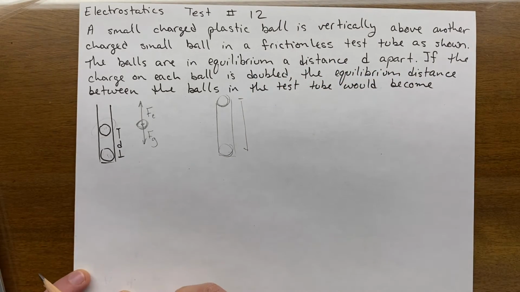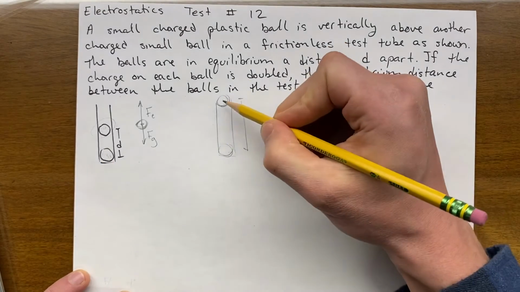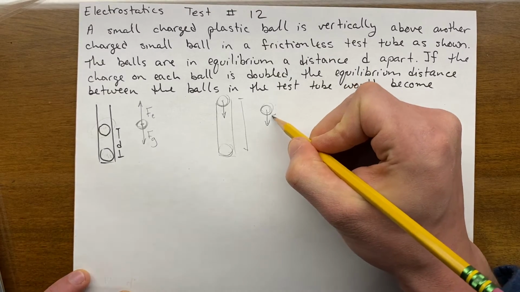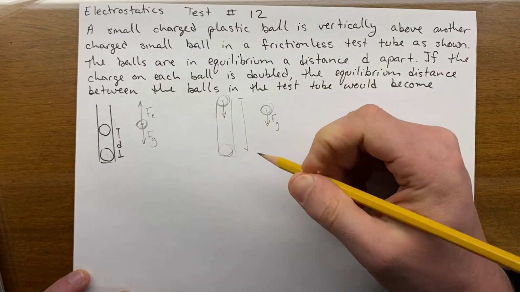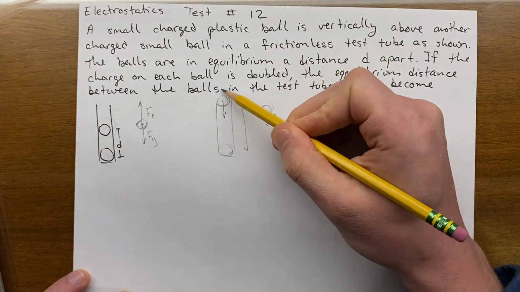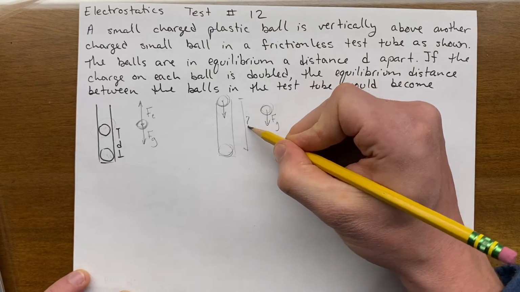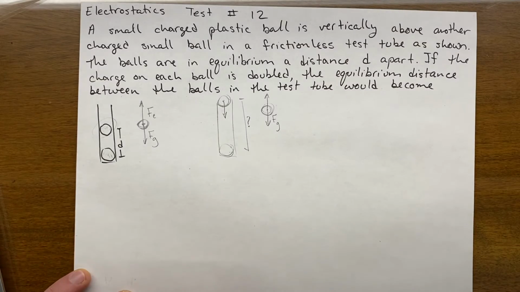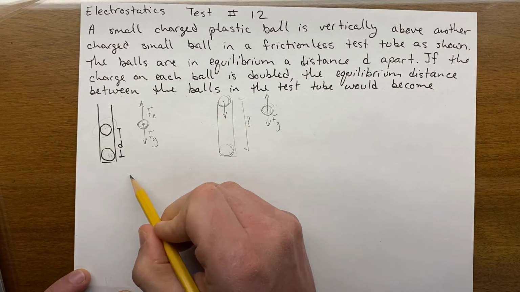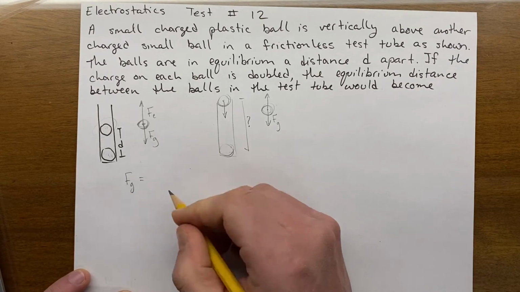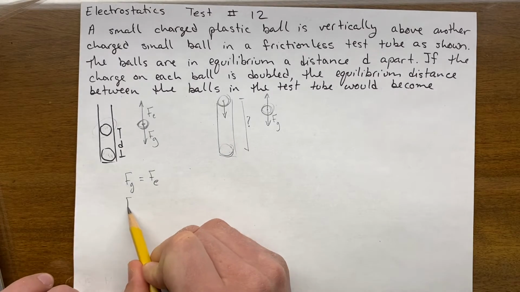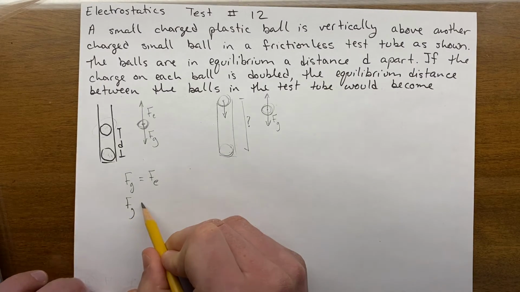Now let's think about this. At this distance, has gravity changed on that top sphere? No. It still feels Fg, which means we're looking for the distance away, this distance, where the force will still be equal to Fg. So over here, we said Fg equals Fe. So that Fg is a constant. It's some number. We don't know what it is.